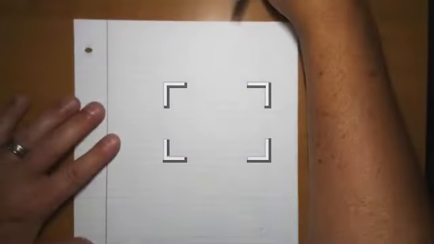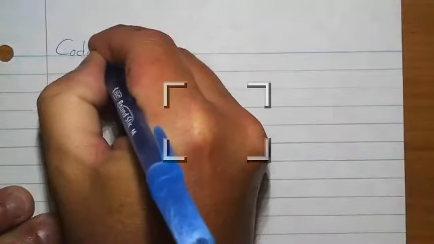Okay, so actually, let's go with a single sheet of paper so that we don't get that fuzzy background going on. All right. So we're going to talk about codominance traits.